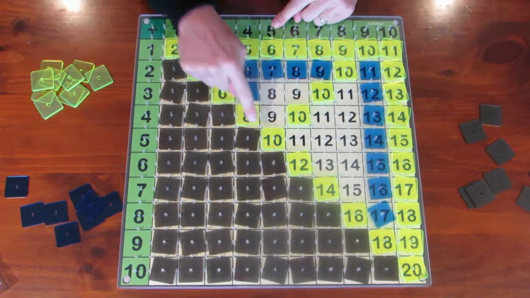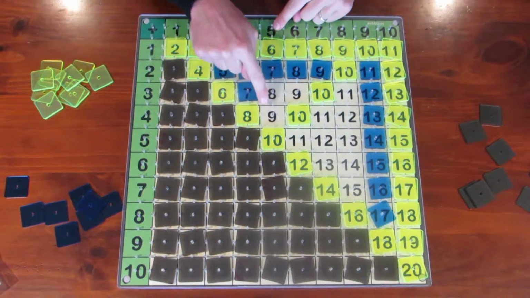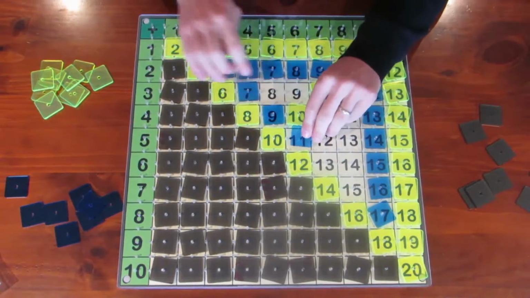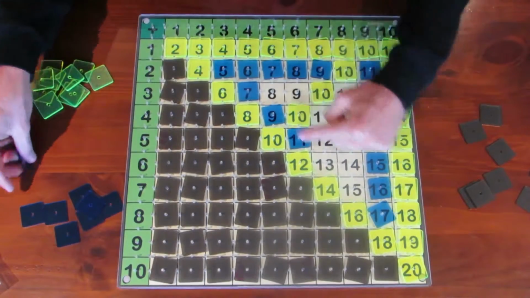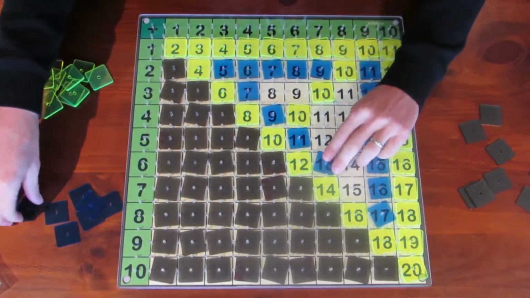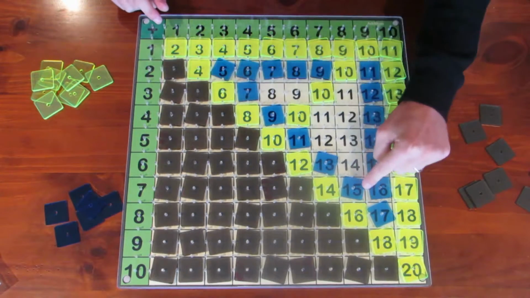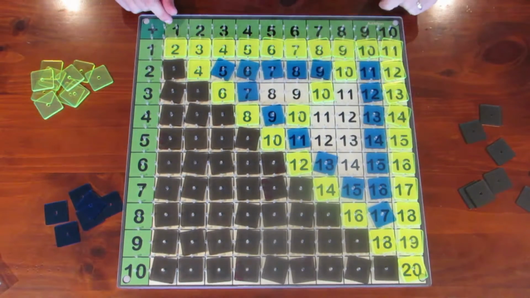5 plus 5 is 10, but we don't know 5 plus 4, but we do know that that's 1 less than 5 plus 5, so we can put tiles over all of these ones, because these ones here on the inside of the triangle are called near doubles. They're almost doubles, but they're not quite. They're one off it. And so we can subtract 1 from there.